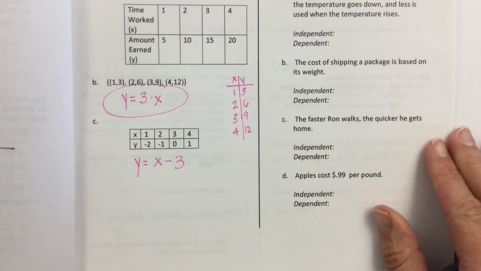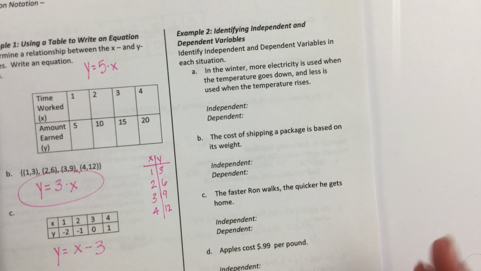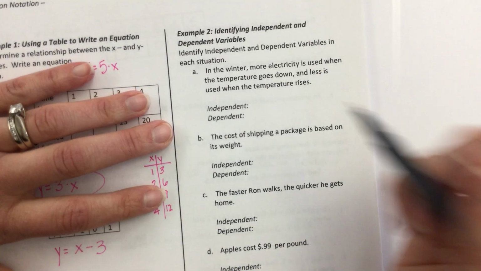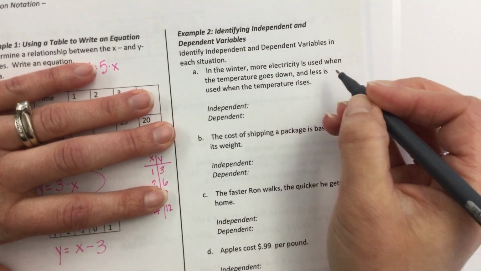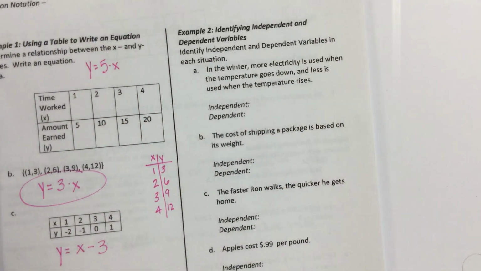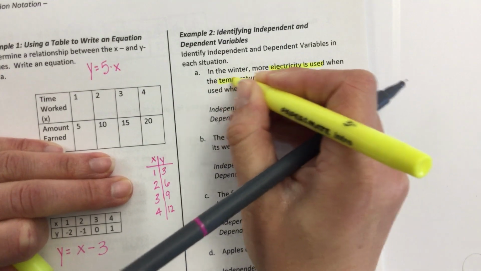Okay, so now we're going to talk more about independent and dependent variables in situations. So remember, the independent is kind of like what affects the dependent. So in the winter, more electricity is used when the temperature goes down and less is used when the temperature rises. So we have two factors. We have electricity used and the temperature.